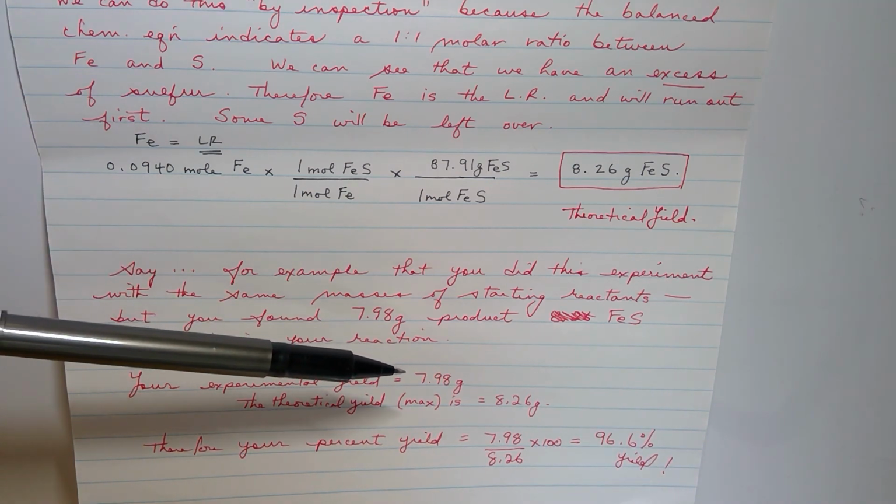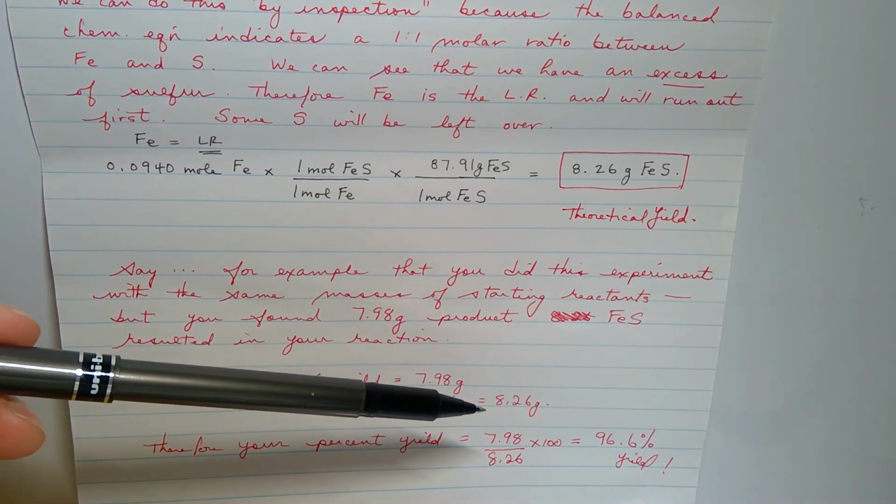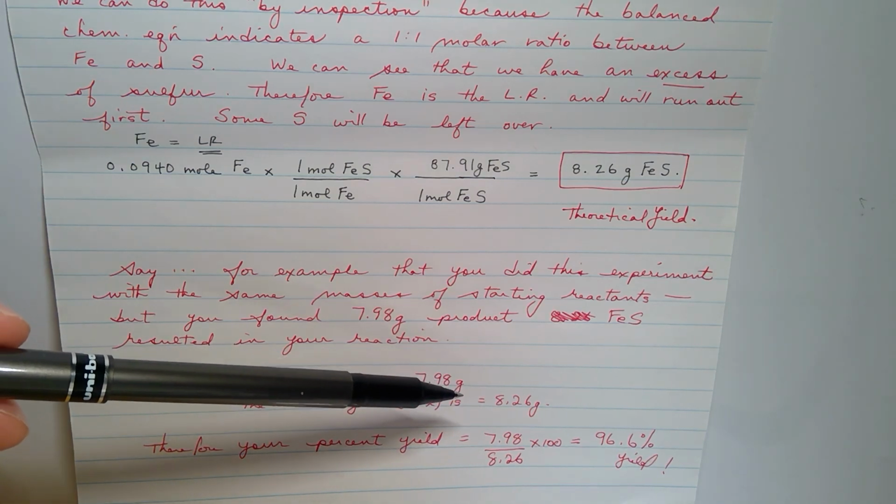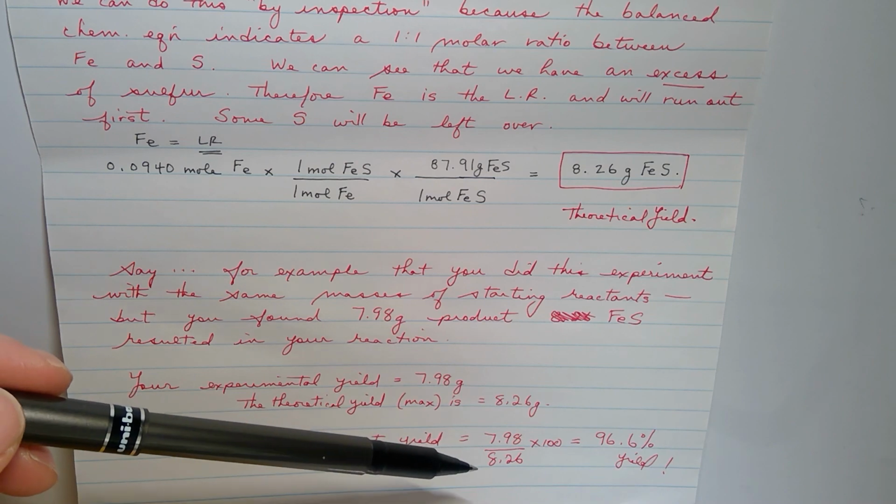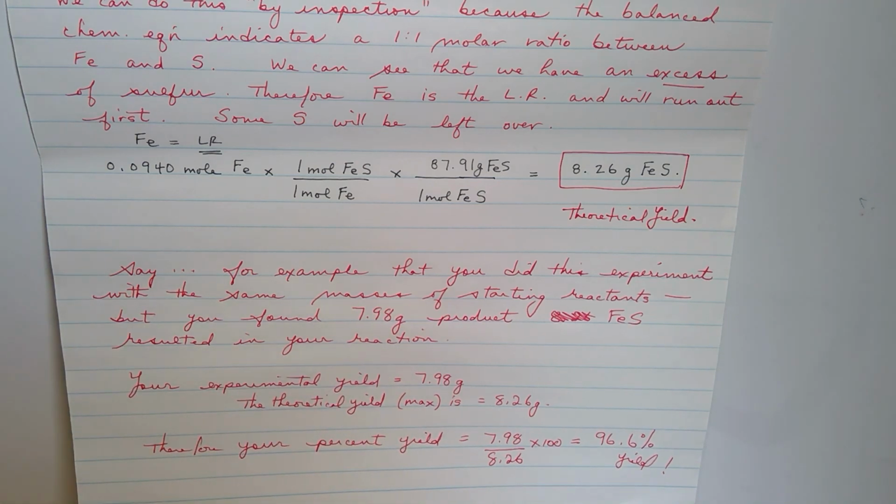So 7.98 is what fraction of that theoretical whole? 7.98 over 8.26 will give you that fraction. I don't want a fractional yield, I want a percent. It's kind of like a grade. You got 7.98 out of a maximum of 8.26. What is that in percent? Just multiply your fraction by 100.